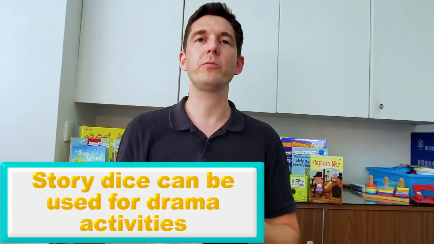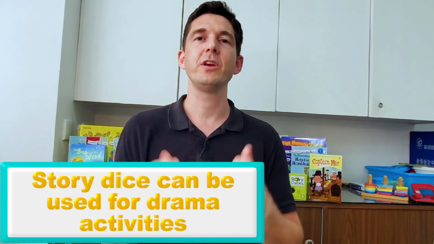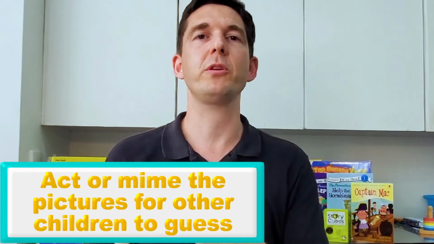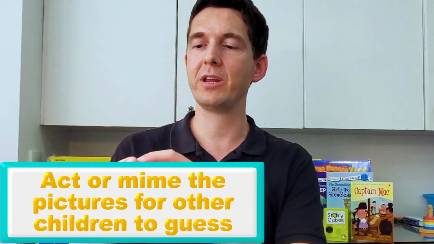Story dice are also going to be great for drama activities. Children can use them to help with improvisational pieces. Also, they can play a game. They can mime what they see on the picture. So they get a dice, they look at it. So I'm looking at an apple, then I might mime eating an apple, and the other children have to guess what the picture is.